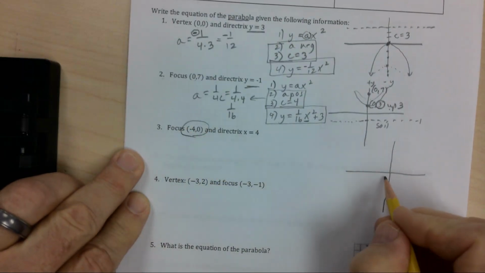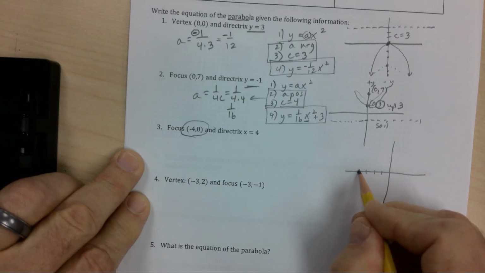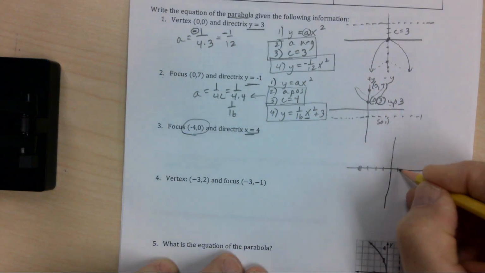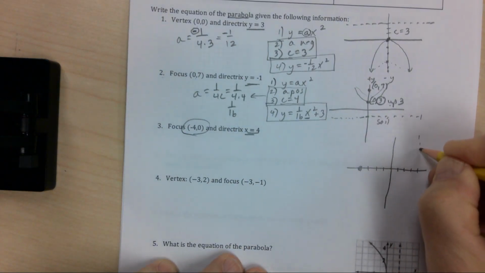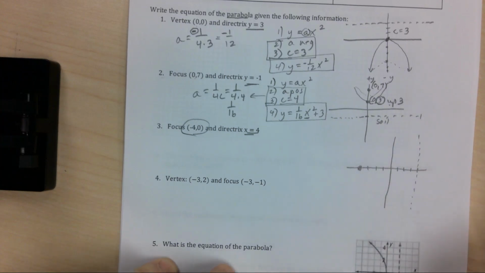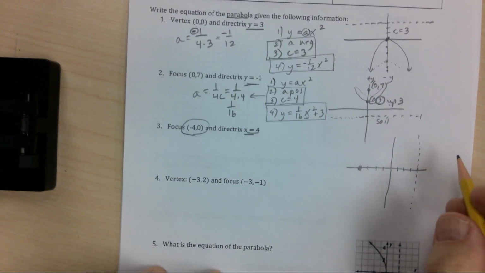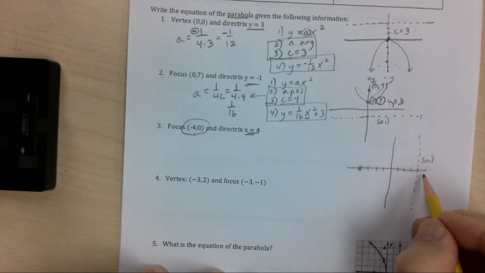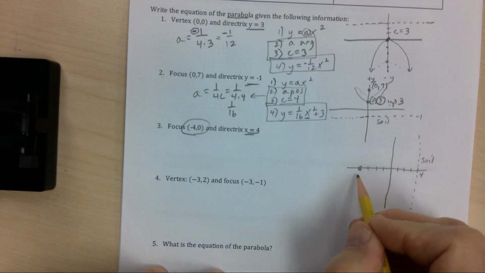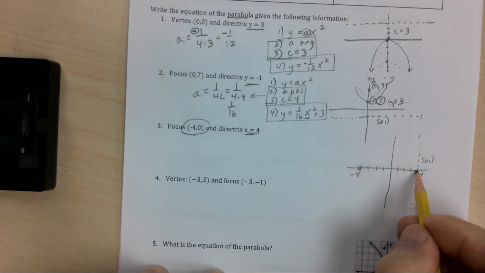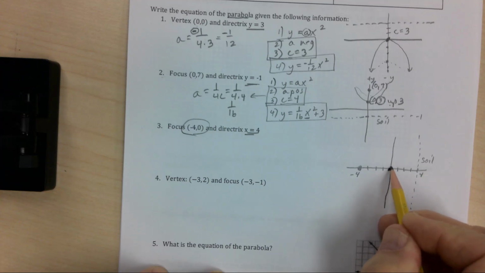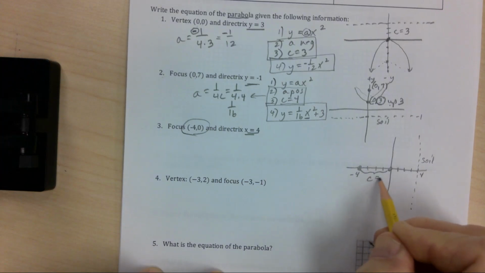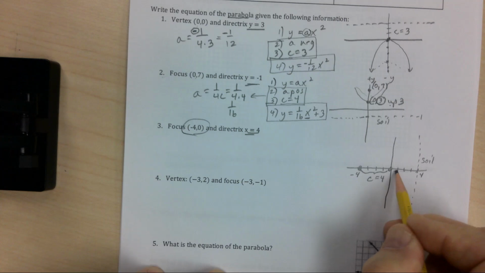Focus is negative 4, 0. Remember, that's our pistil. Directrix, this time it's x equals 4, so it's a vertical line. Gotta know that. So a whole bunch of clues start. This is my soil. This is my pistil. So if this is to the right 4 and this is to the left 4, that puts my vertex right on the origin, halfway. So I also know that c is 4. I could have gotten it from this side, but I went to that side.